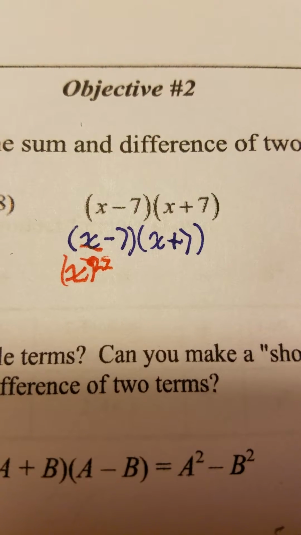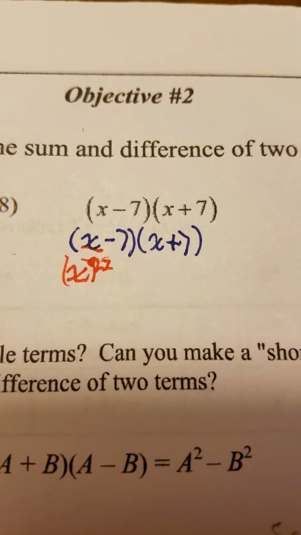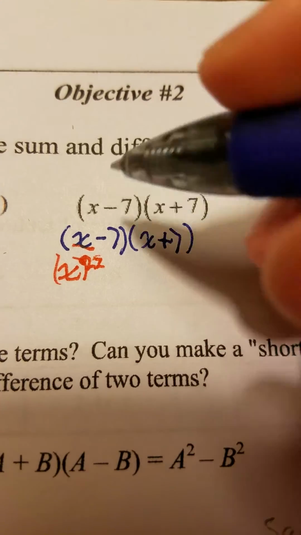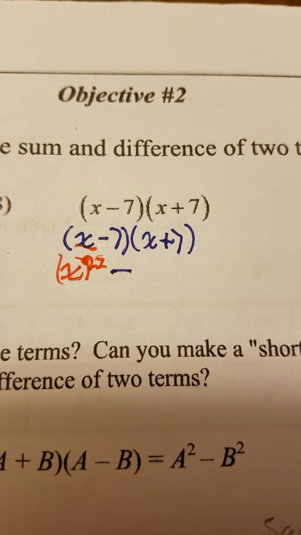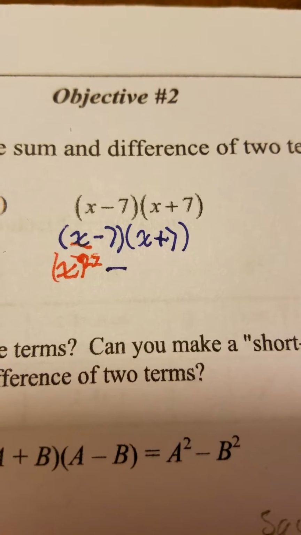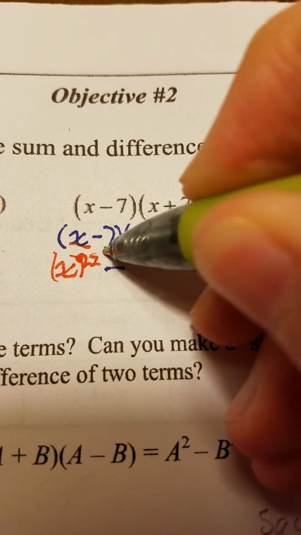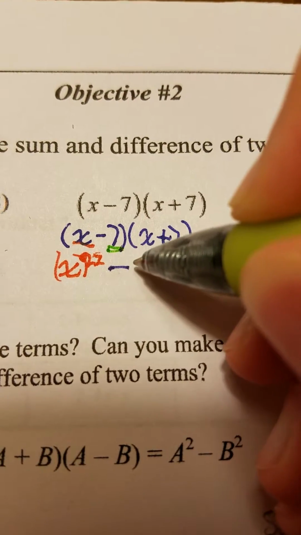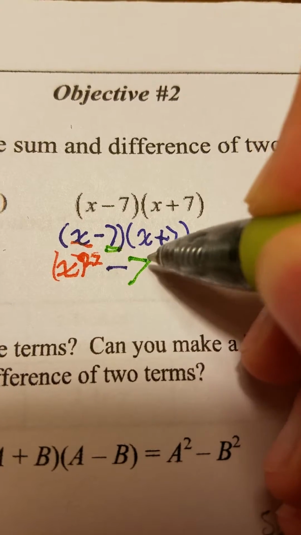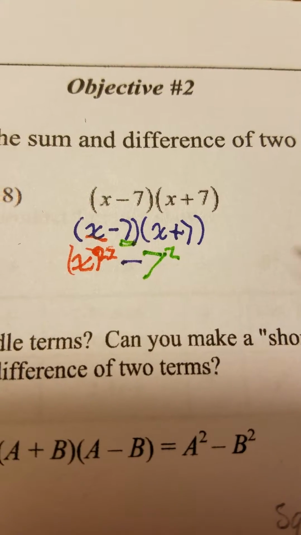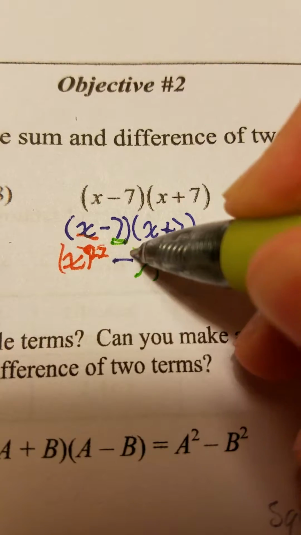So you square the x, and then you stick in your minus sign. You just shove it in there. Boom. And then you square your second term, which is a 7. And then you put 7 in there, you square it. Okay, parentheses.